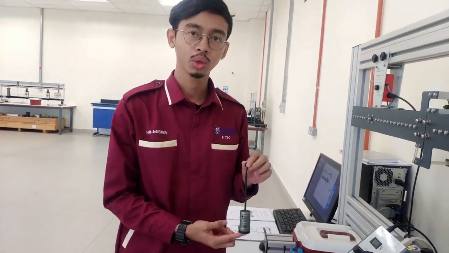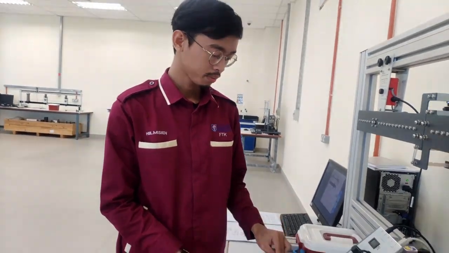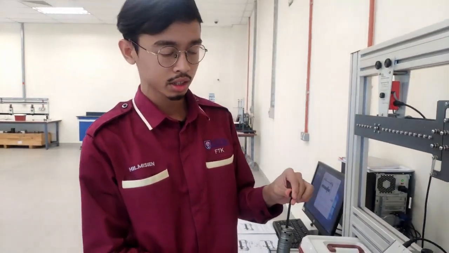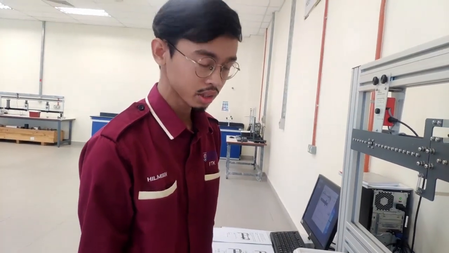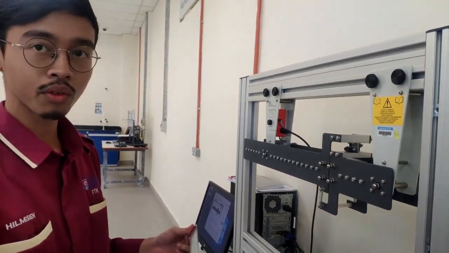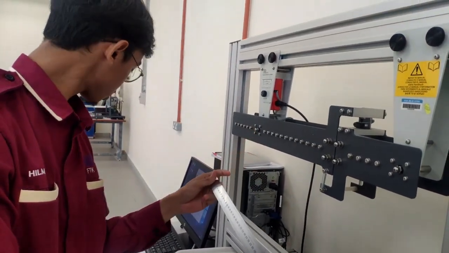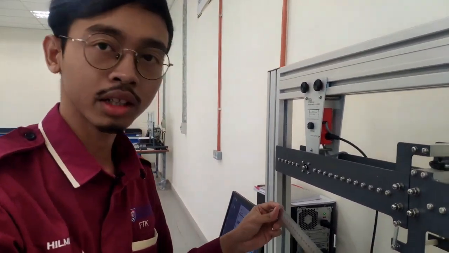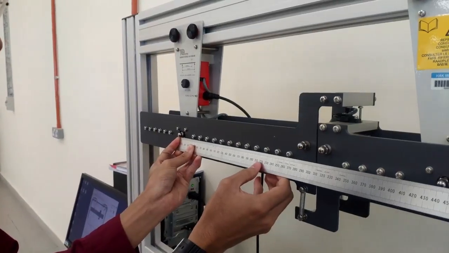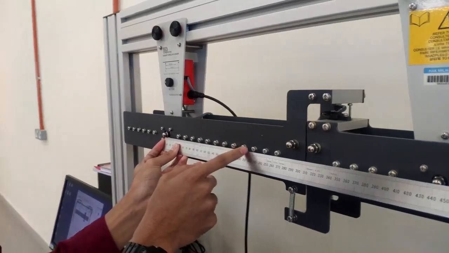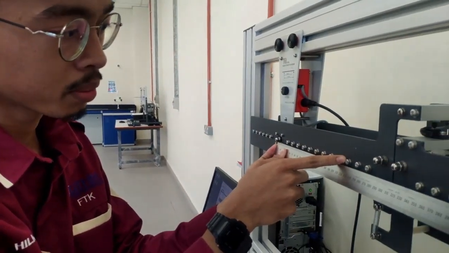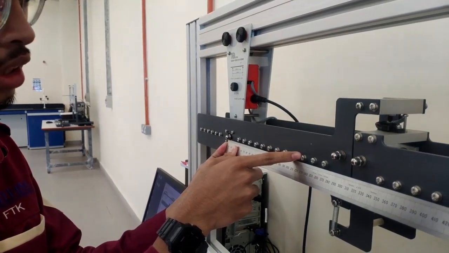For the second experiment, we use two weights. This is the 200 gram mesh, and this is the 400 gram mesh. First, we measure the length for the first mesh, 200 gram. From RA, the length is 220 millimeter. So this is the 220 millimeter, and then we put the mesh. Mesh 1 is here.